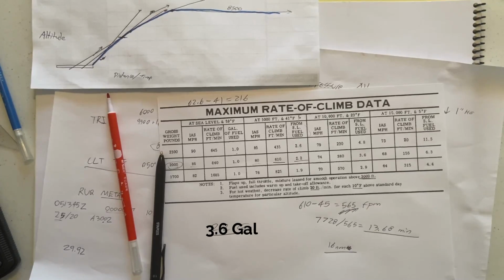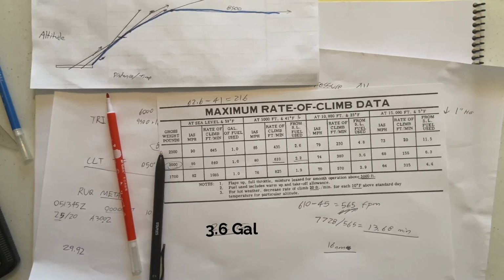And if you want to stop there, I think that's okay. But if you do want to be really detailed and factor in wind, let's figure out how to do that.